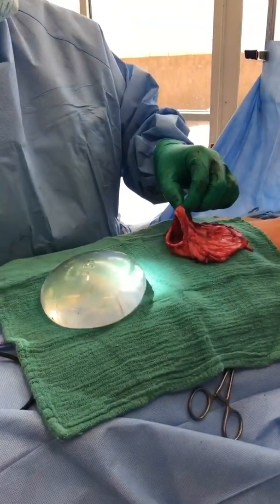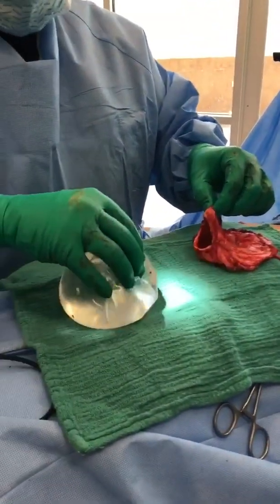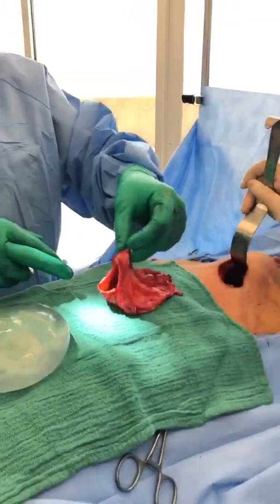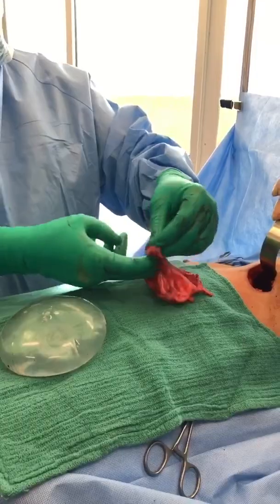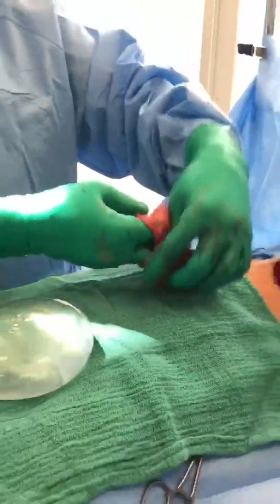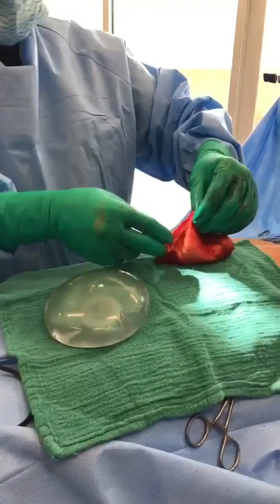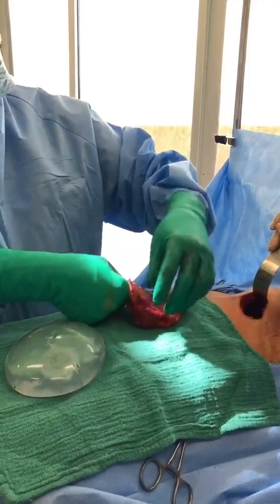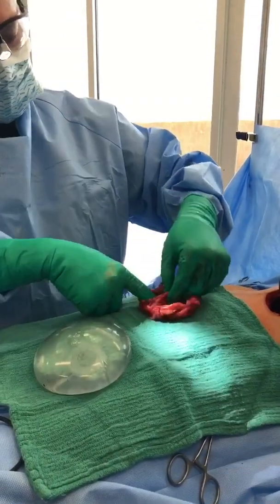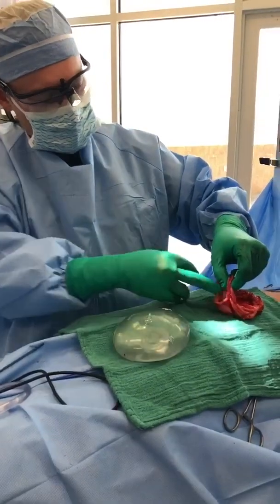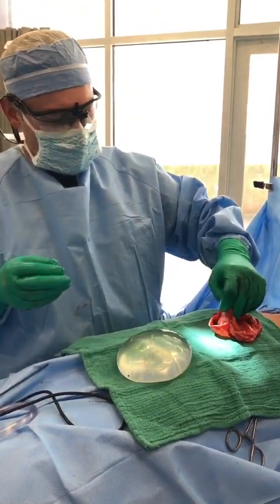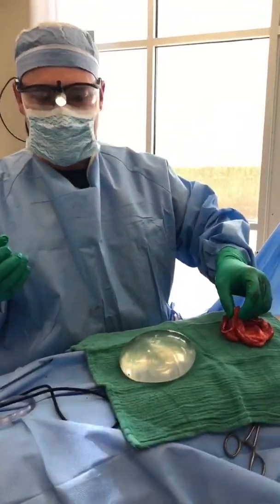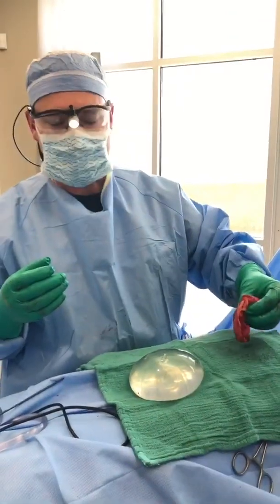So we just completed a capsulectomy. So we've removed the implant plus the scar tissue and capsule tissue around the implant. You can see here rather thick tissue that we've removed, and it's come out all in one piece. This was surrounding the implant inside the breast. And now that we've removed the implant and the capsule tissue, we can either replace that with new implants or leave the implants out, whatever the patient's desiring. But this thick capsule tissue is the reason why some people might develop hardness around their implant, because this is very thick and tough tissue.